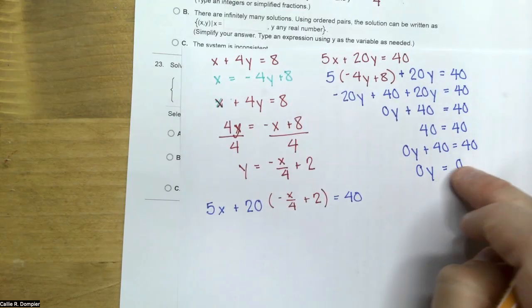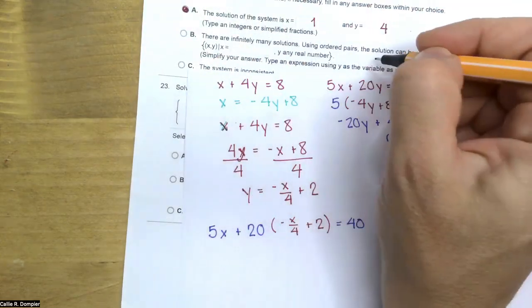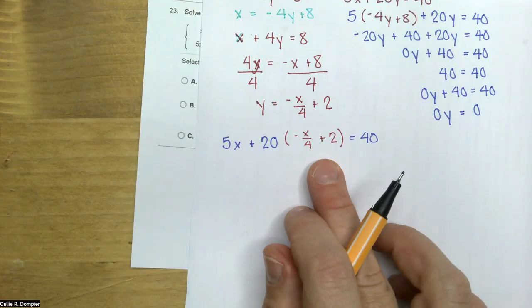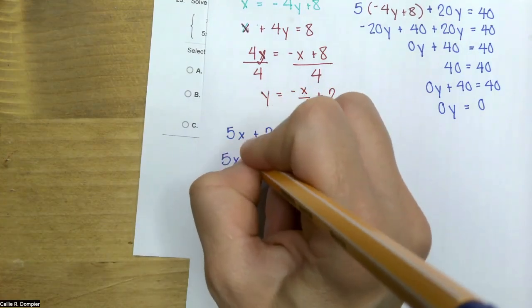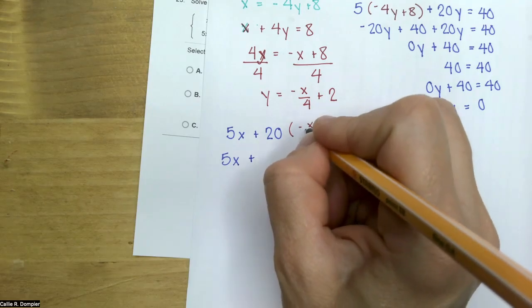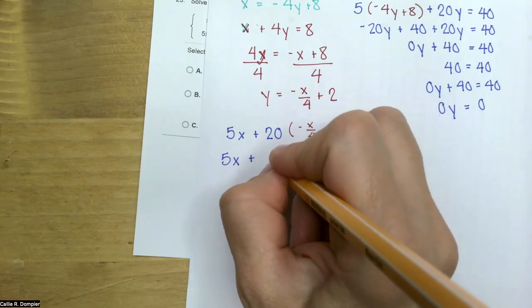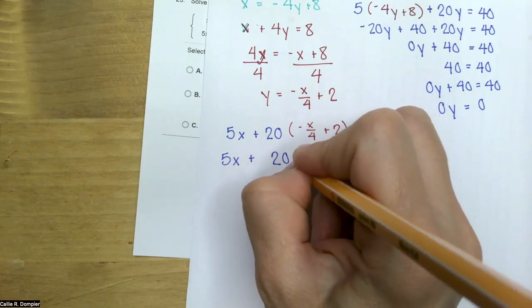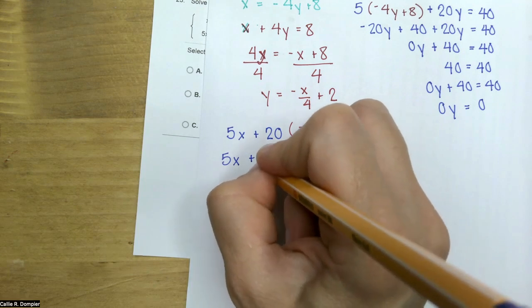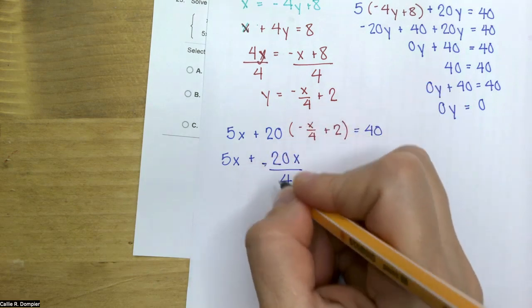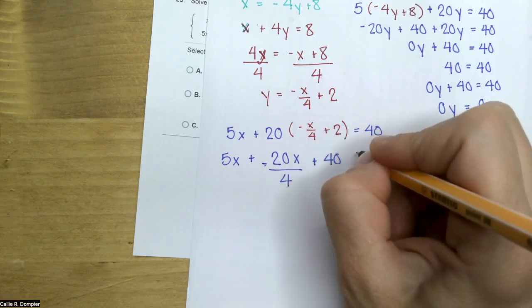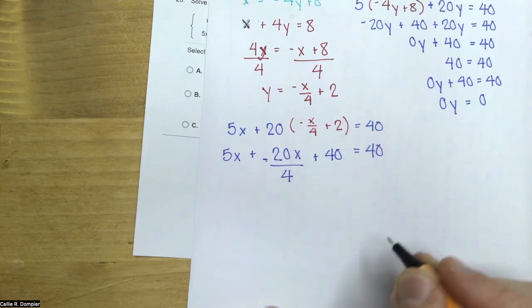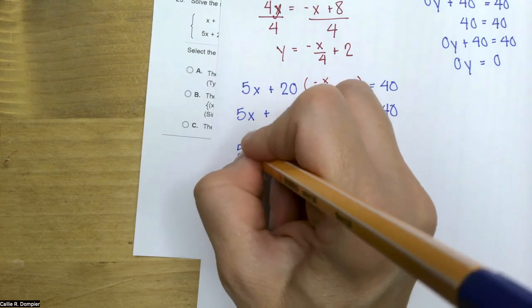I'm just making sure it fell out here, right? Which implies if it's always true, it means there are infinitely many solutions, but I'm just going to try with x to make sure that's true here too. So here we've got 5x plus 20 times negative x over 4, which is 20x over 4, but it's negative, right? That negative makes this negative. And then 20 times 2 is 40, equals 40.